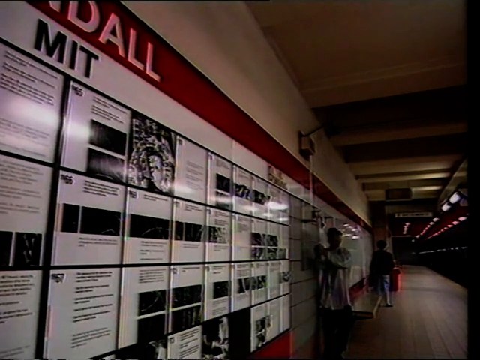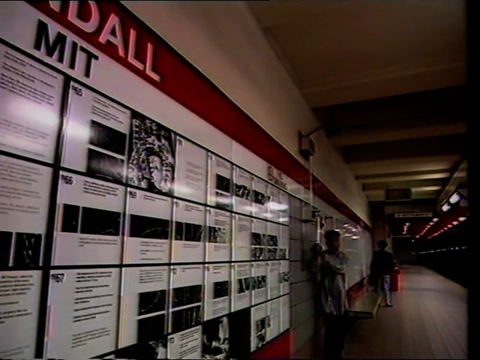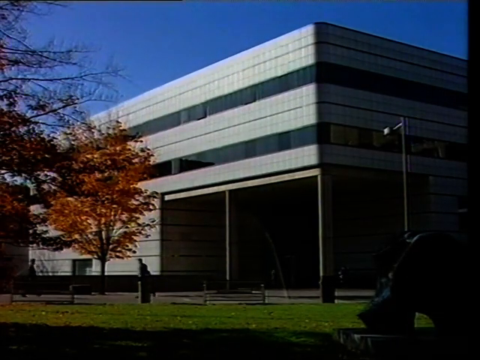Hi. The Massachusetts Institute of Technology is so famous that it has its own subway station dedicated to it, with some really cool exhibits right in the middle of the track. I'm here to visit the Media Lab, which is the part of the Institute where art and science mix. I have a feeling I'm about to take a walk on the wild side.